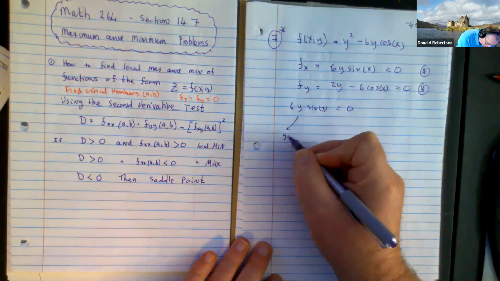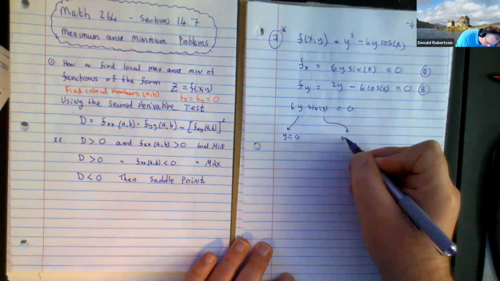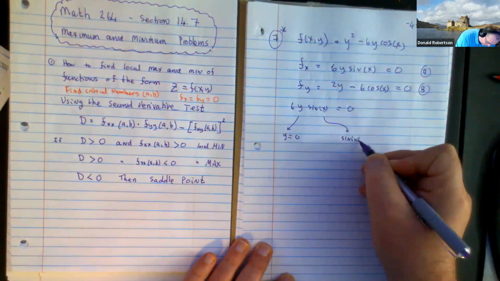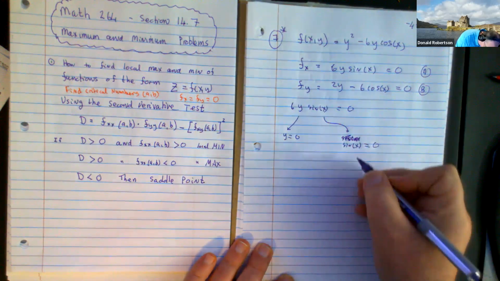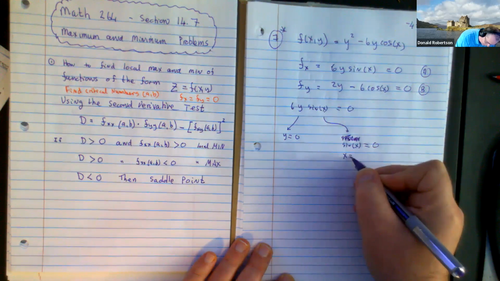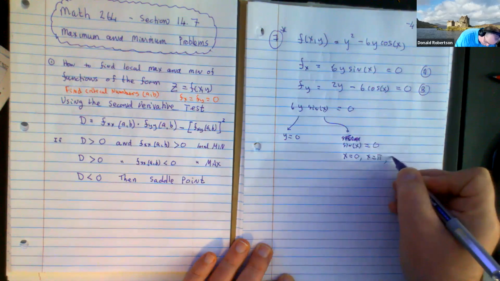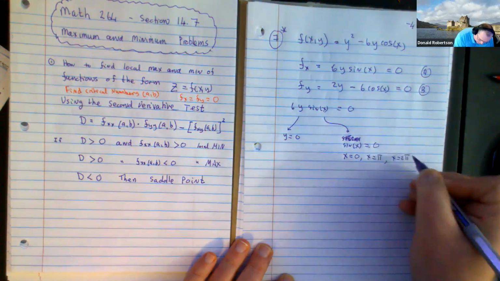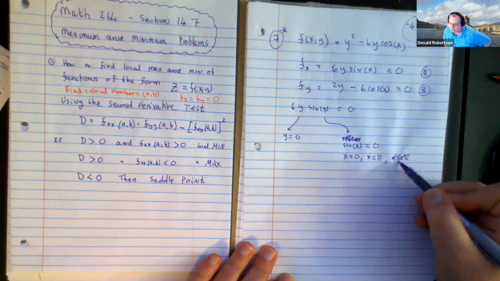One of them is y equals 0, and the other one is that sine x equals 0. Which in turn makes x 0, x equals pi, and technically x equals 2 pi and 2 million pi, but because you put that restriction on it, isn't that the only 2 that you can use?